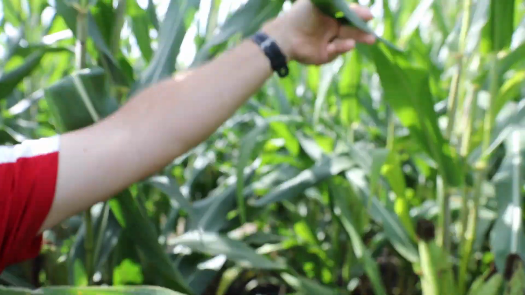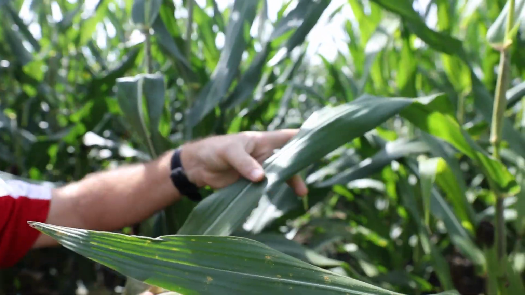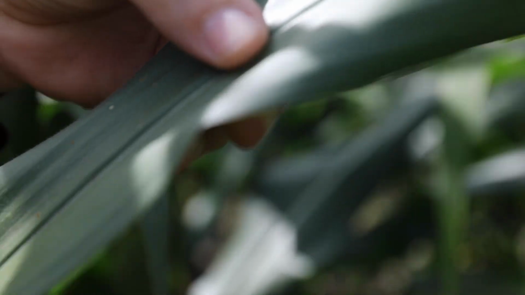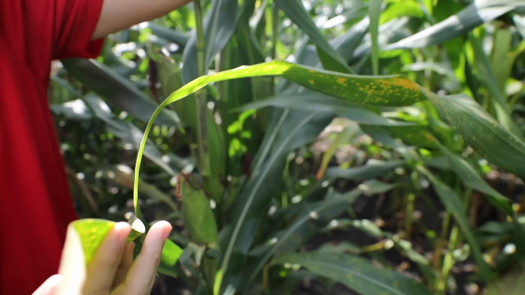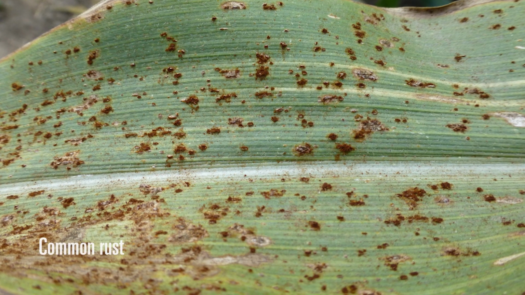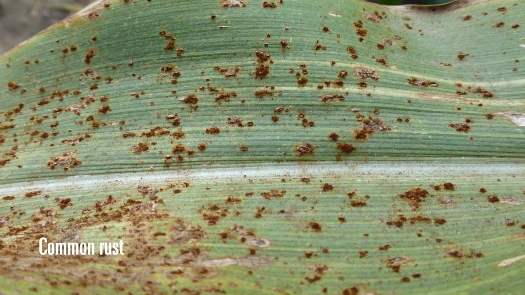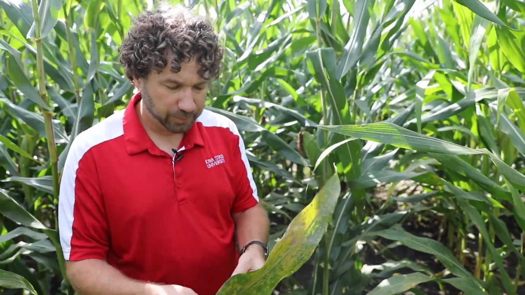And then if you zoom up even a little further, there's a couple of spots here, but in general, very little disease in the upper canopy. We've also had a lot of common rust this year, and so one of the things that we wanted to look at real quickly and make sure it is southern rust is just flip that leaf over.